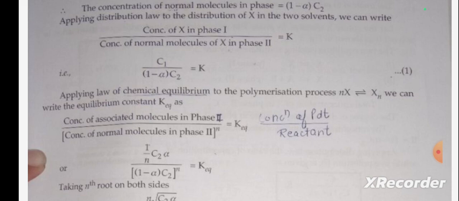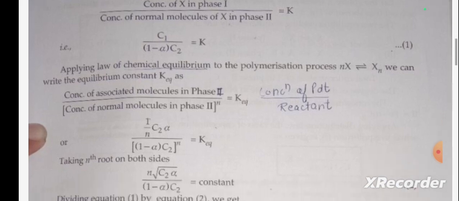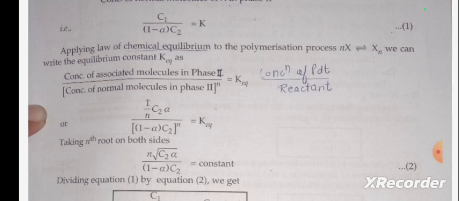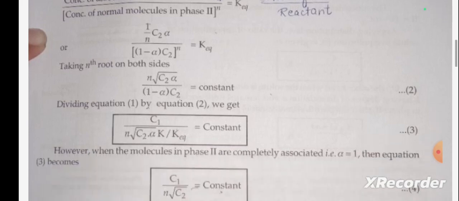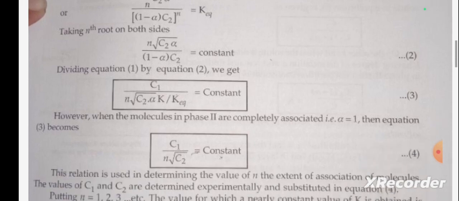Applying the law of chemical equilibrium to the polymerization process, nX giving Xn, we can write the equilibrium constant Keq as the concentration of associated molecules in phase 2 over the concentration of normal molecules in phase 2 to the power n, which is equal to K equivalent. That is, 1 by n C2 alpha over ((1 minus alpha) C2) to the power n is equal to K equivalent. Taking the nth root on both sides, the nth root of C2 alpha by (1 minus alpha) C2 is equal to a constant. Dividing equation 1 by 2, we get C1 by the nth root of C2 alpha is equal to K by K equivalent, a constant. However, when the molecules in phase 2 are completely associated, alpha is equal to 1, then equation 3 becomes C1 by the nth root of C2 is equal to a constant.